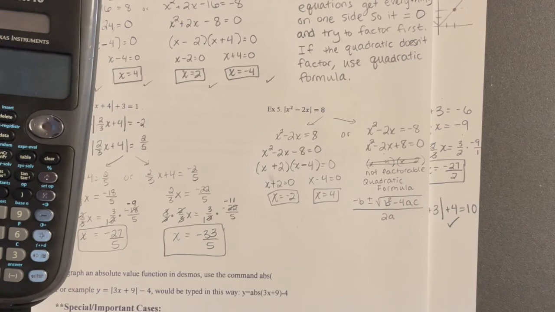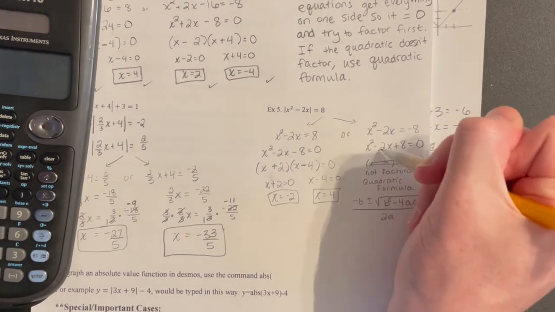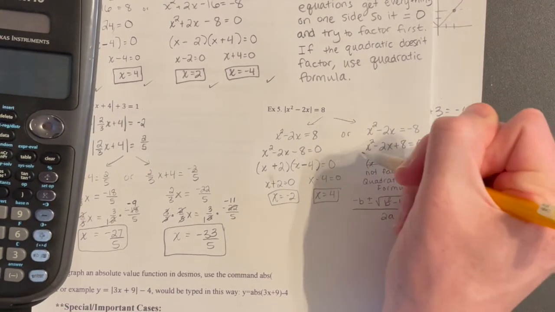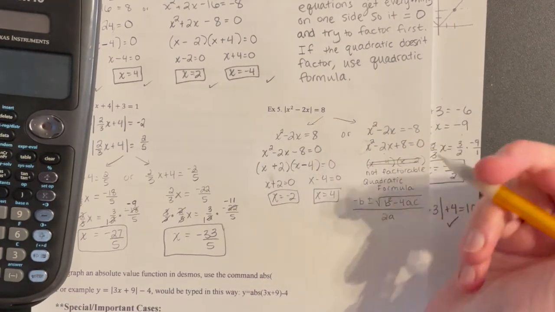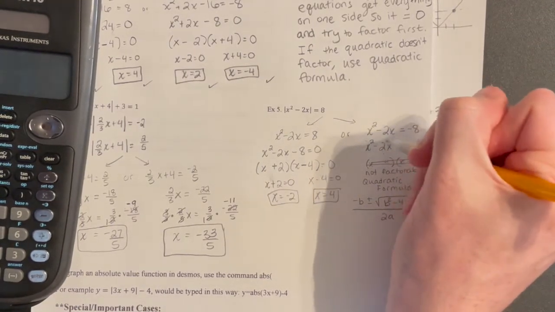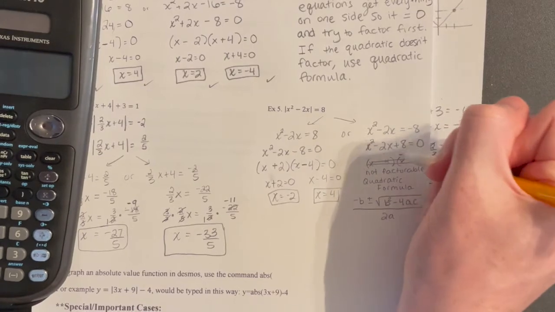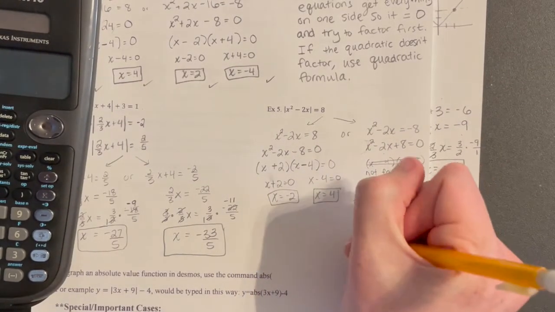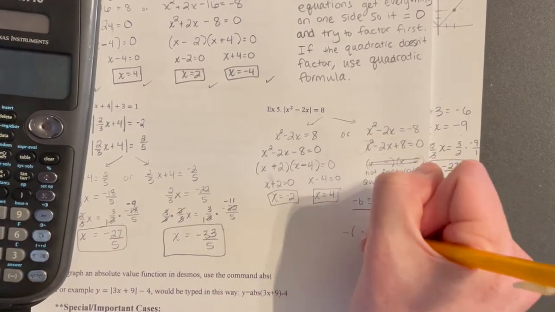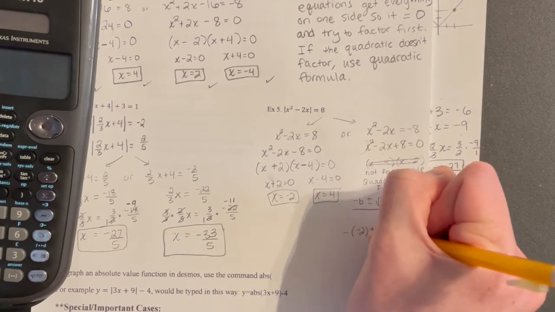The a, b, and c values come from our coefficients in the quadratic equation. So a x squared is 1 x squared. Negative 2 makes that b value, and 8 is our c value. So we just plug that back in here. Negative b would be negative 2 plus or minus the square root.